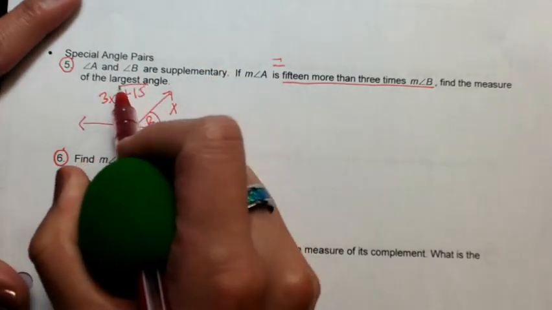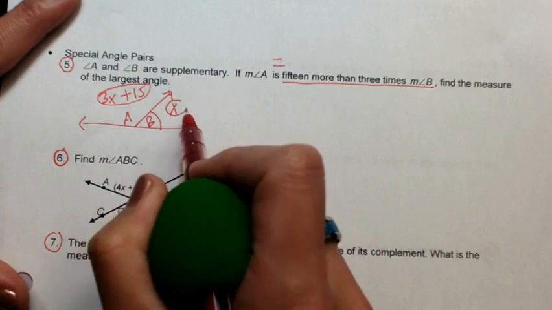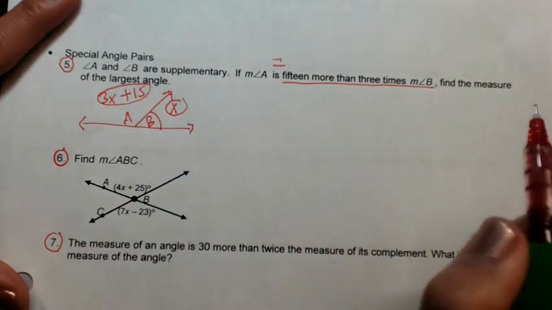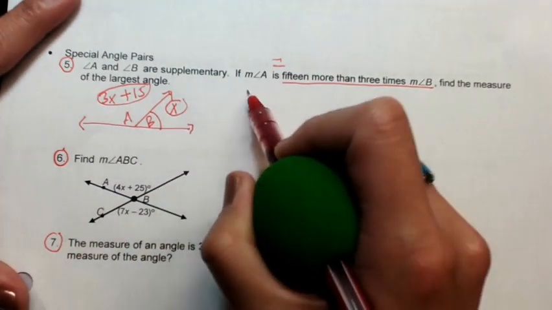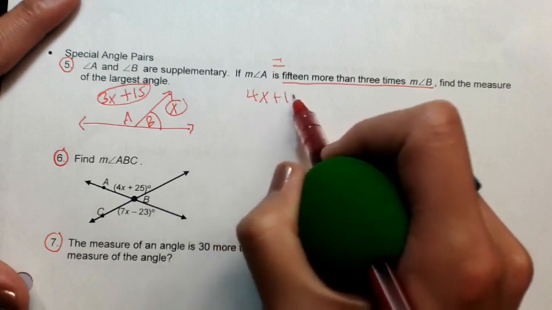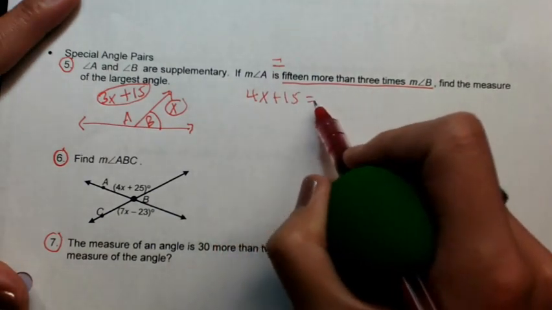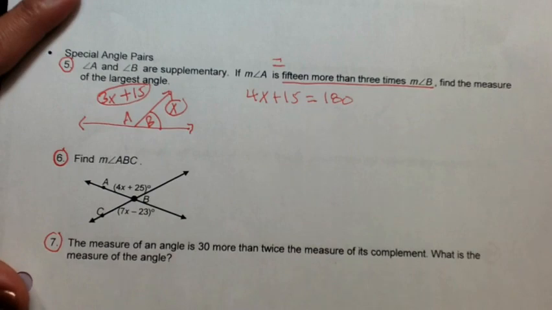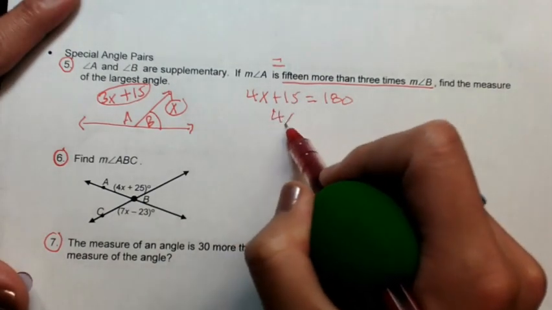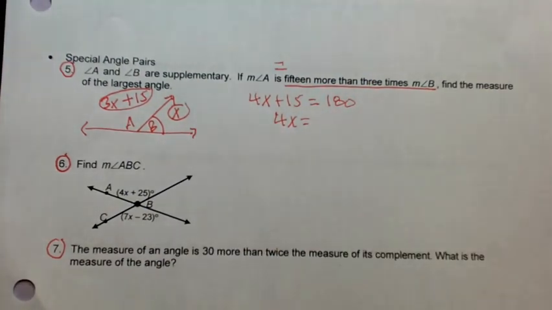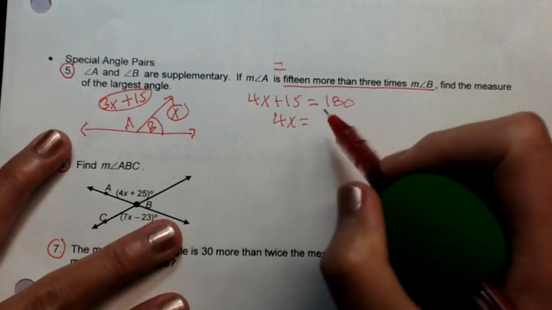So when I add these two together, must be how many degrees? 180. So I'm going to go ahead and combine like terms while I'm at it. Are you guys okay with that? Yeah. Instead of rewriting and rewriting. So when I subtract 15 on both sides, it is 160 how many? 165?